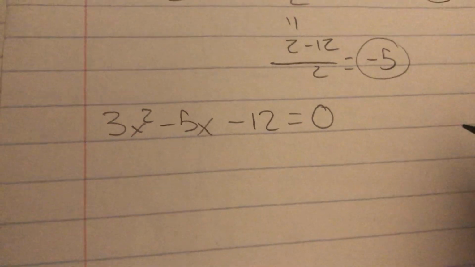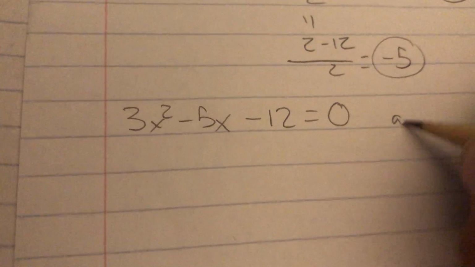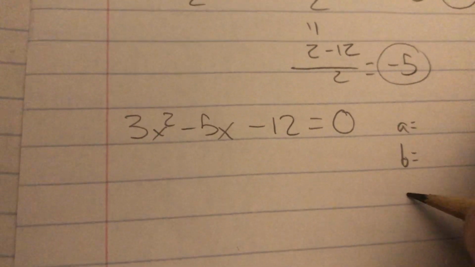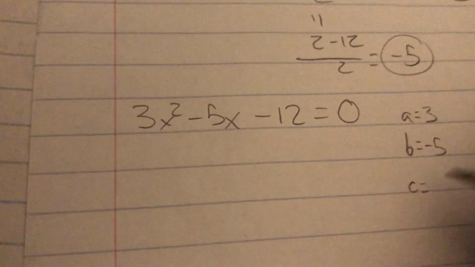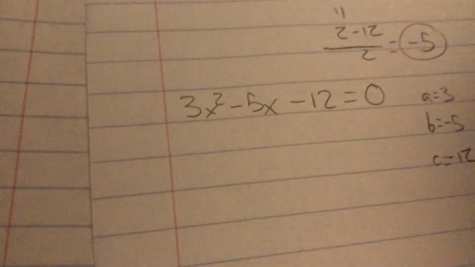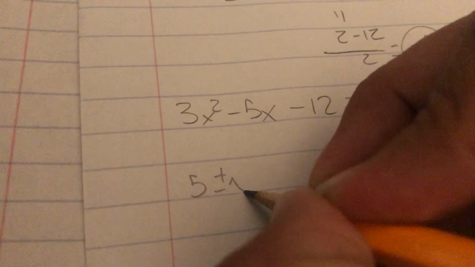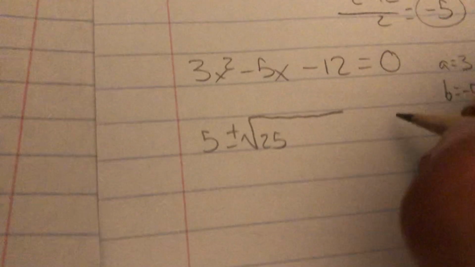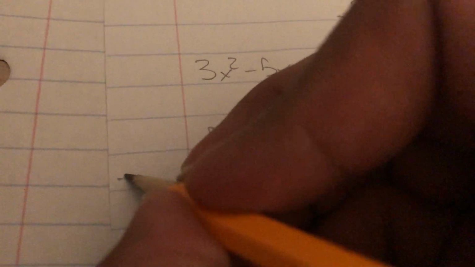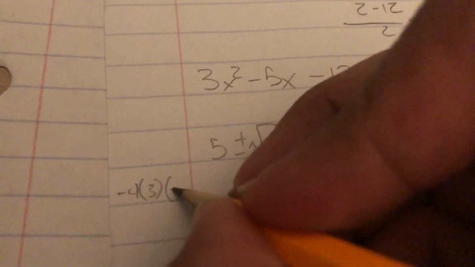All right, let's try this again. Formula again. You can rewind and write it on your paper if you want. We just have to look for A, B, and C. So A is 3, B is negative 5, and C is negative 12. So the formula is negative b, which is 5, plus or minus the square root of b squared, 25, and then minus 4ac. Remember that. Minus 4 times 3 times negative 12.